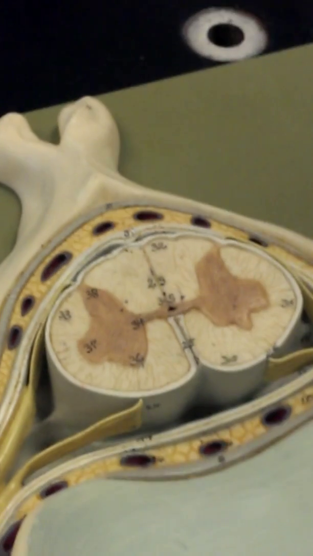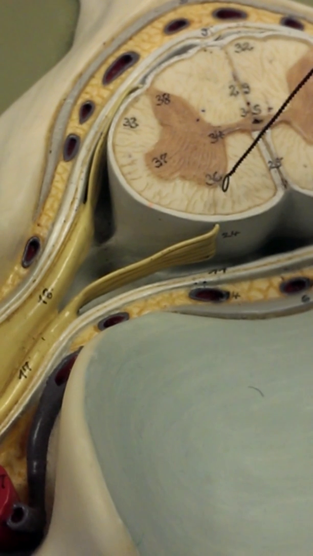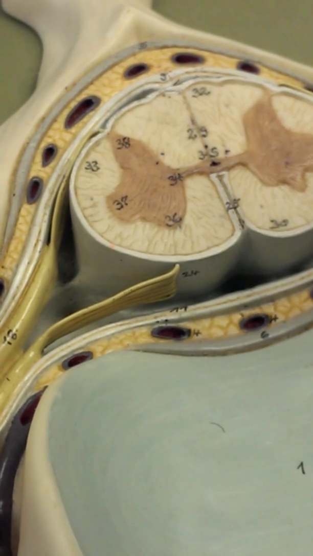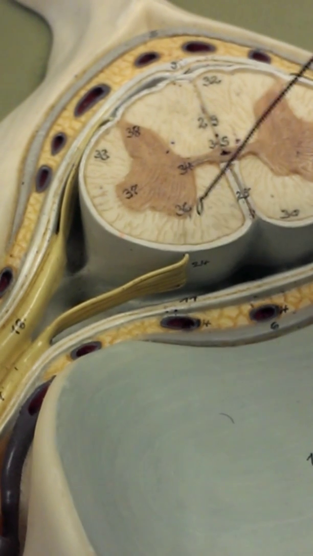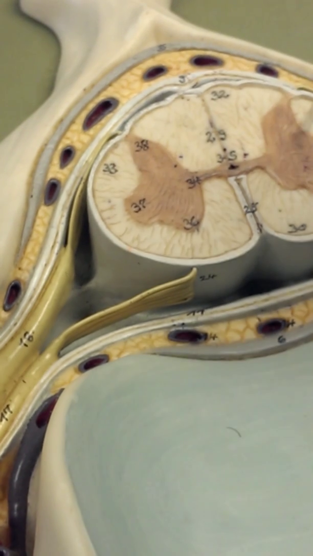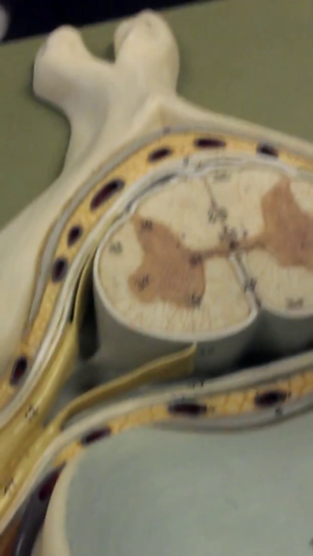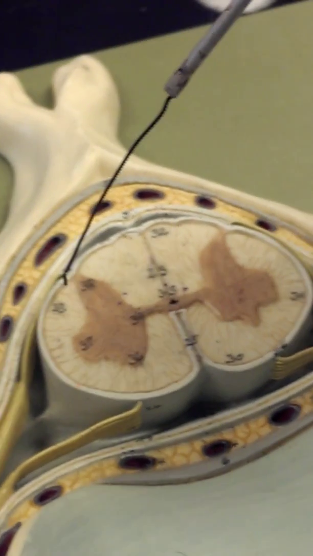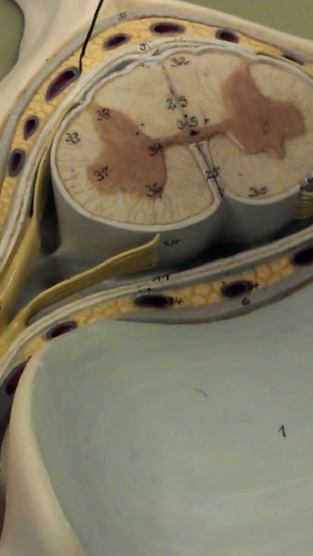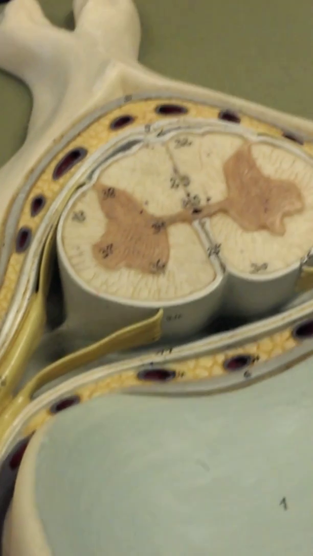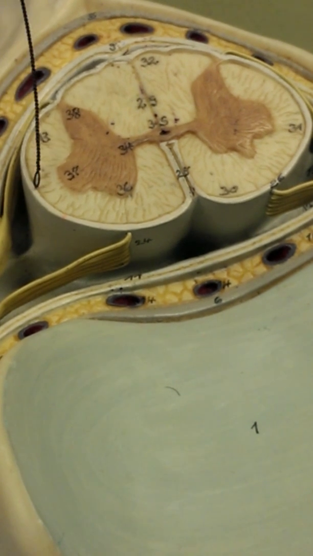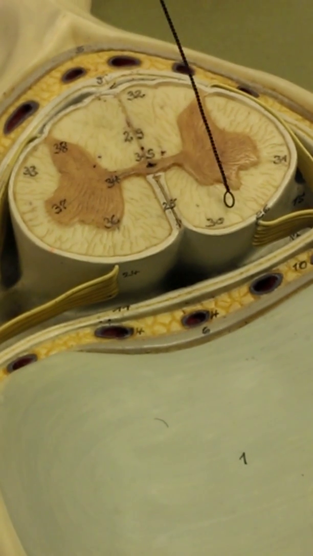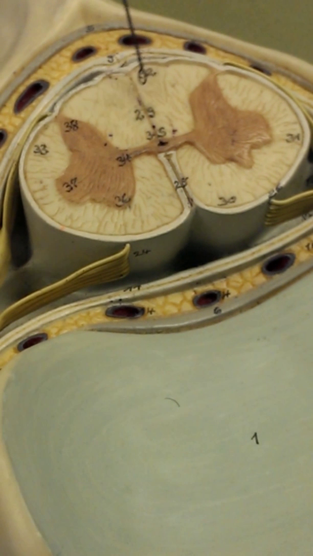And we have the white columns. So now we have 3 white columns on each side. Closer to the cell body is anterior. In the middle, it's lateral. And on the top is posterior. Be careful with this. Lateral is from here to here. Anterior, posterior is here.